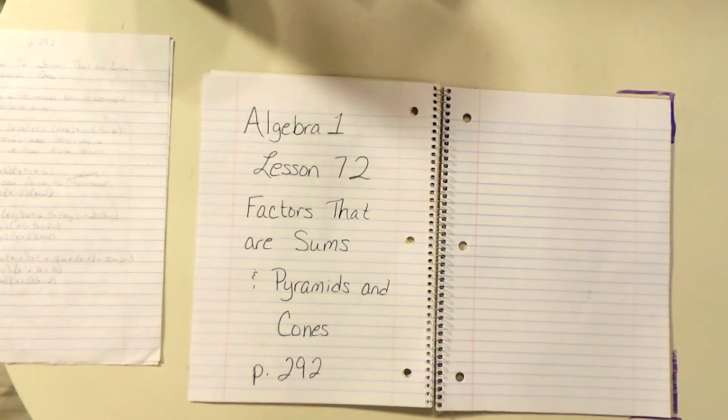This is Algebra 1, Lesson 72. We're going to talk about factors that are sums, and pyramids and cones. We're starting on page 292.